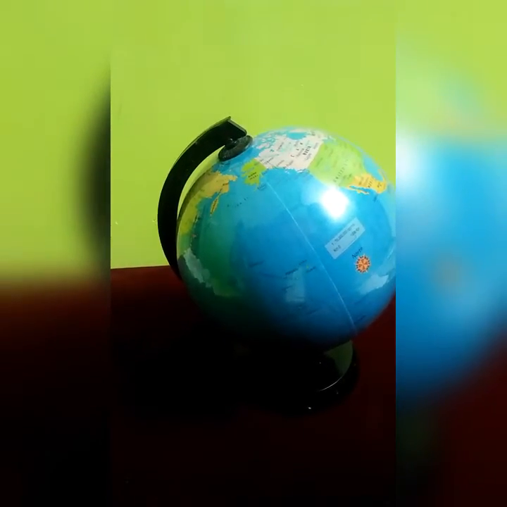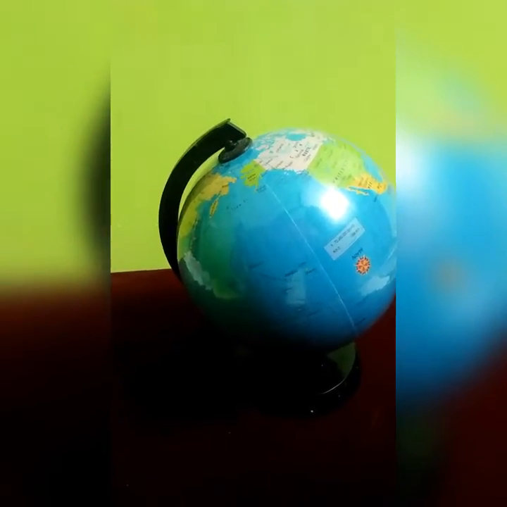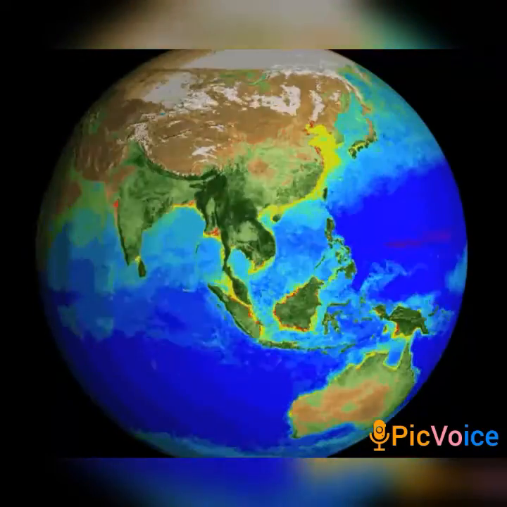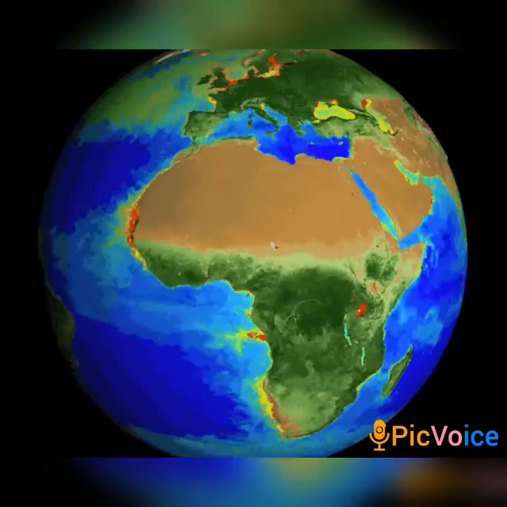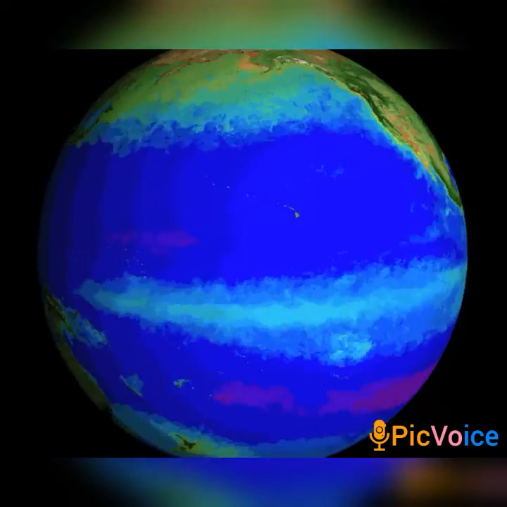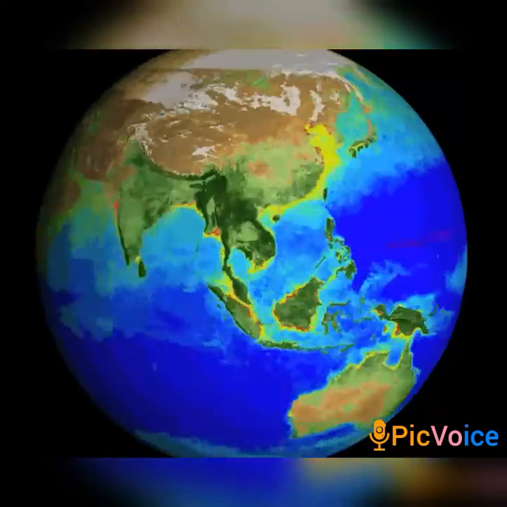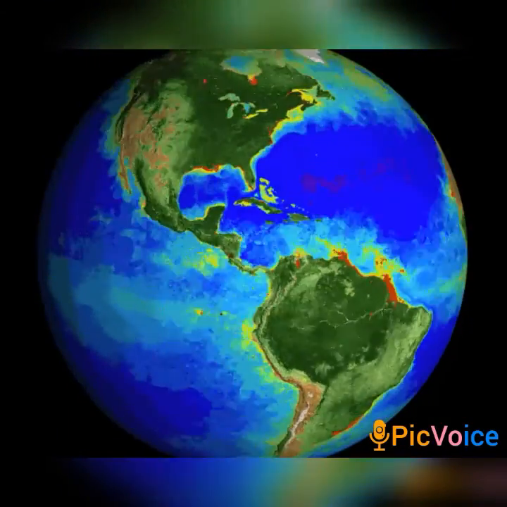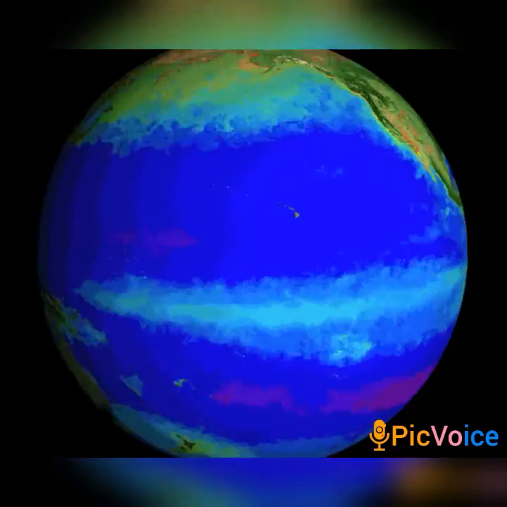Now let's see the shape of the Earth. So children, in ancient times, people believed that the earth was flat and it had steep edges. Okay. And Ferdinand Magellan, a Portuguese explorer, underline the name Ferdinand Magellan in your textbook. He sailed around the world and proved that the earth is round.